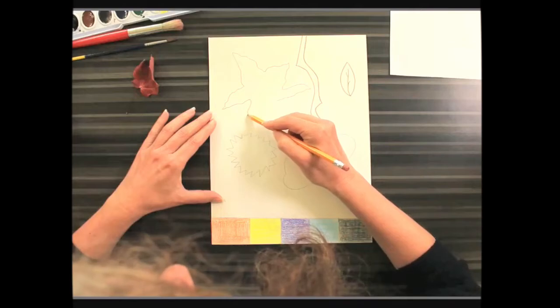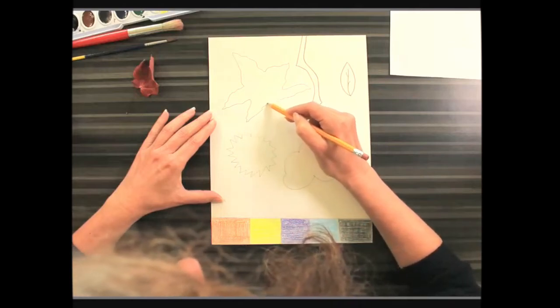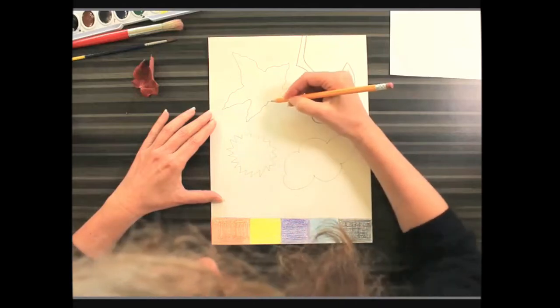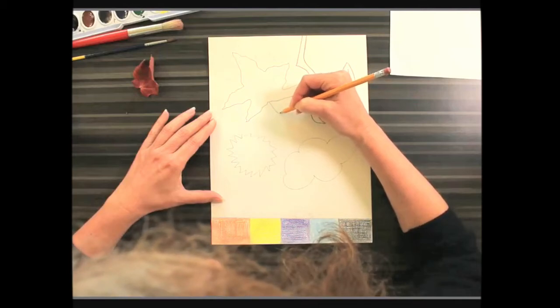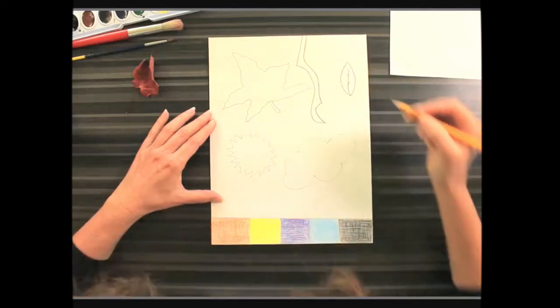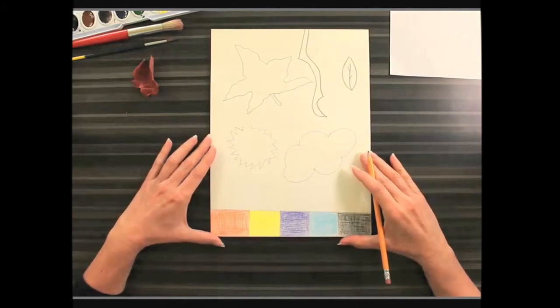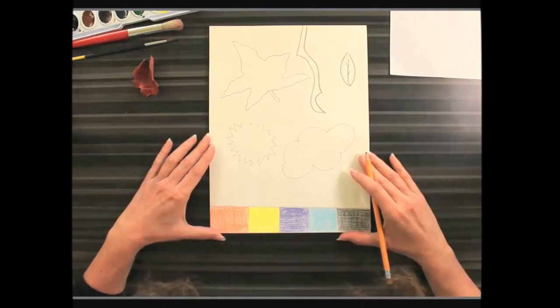This can just be a regular piece of paper. I'm going to include the stem, I think. There we go. So I have 5 objects, 5 individual drawings on my mood board.